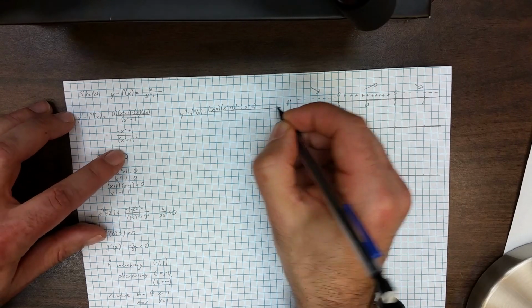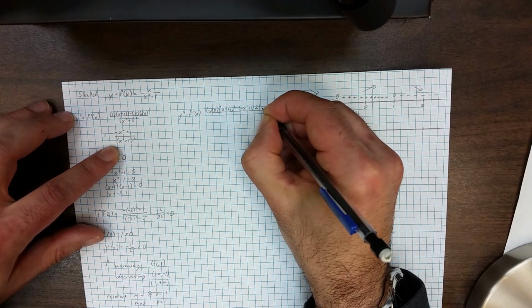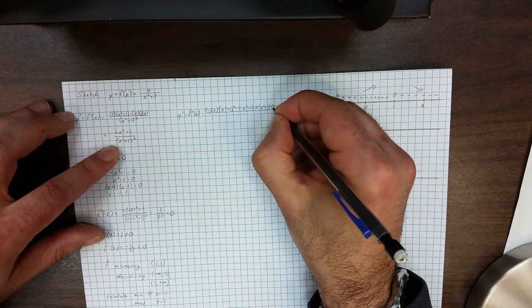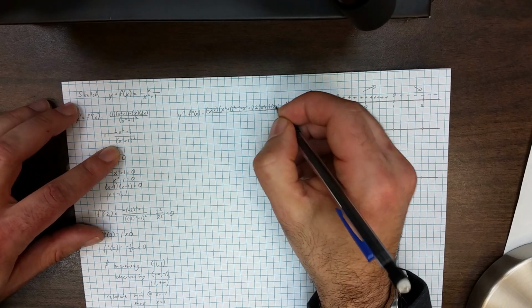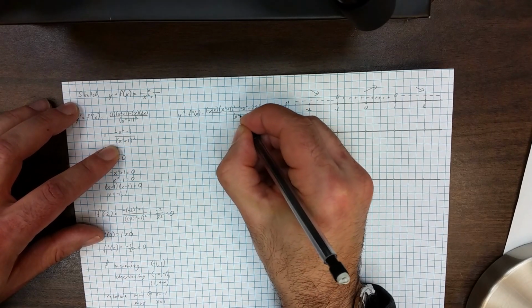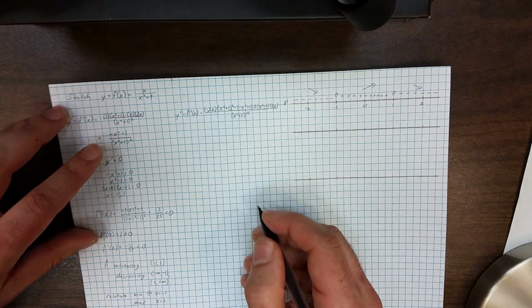We'll need the chain rule to take the derivative of the bottom. So we will have a 2, an x squared plus 1 to the first power, times a 2x, all over the bottom squared. So x squared plus 1 squared, all squared, so that's the fourth power.